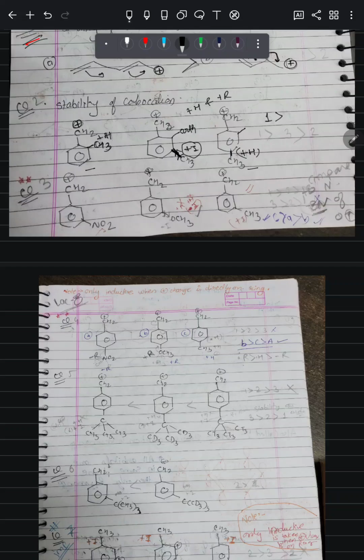Now after checking plus H, let's check the plus I effect. Plus I effect is a distance dependent effect, so this will be more favored as compared to this long distance. So first, then third, because of the hyperconjugation, and the last will be the inductive effect of CH3, donation of inductive effect. So this will be the final order.